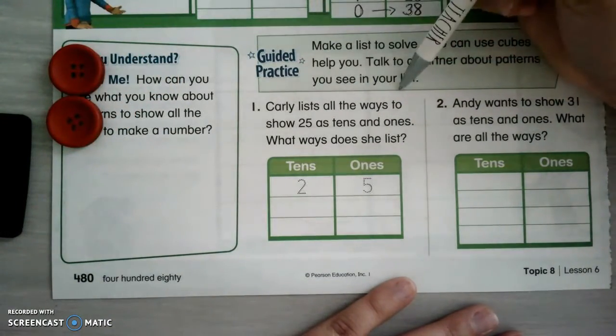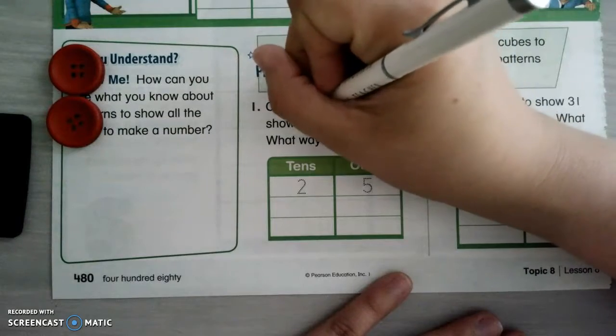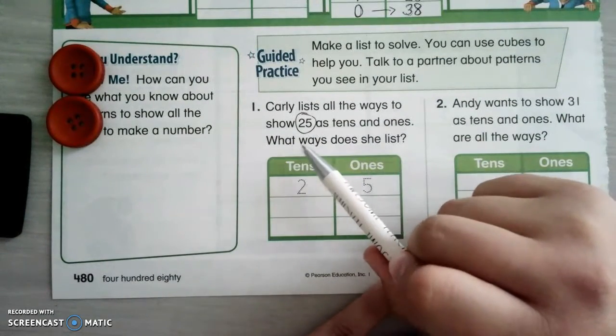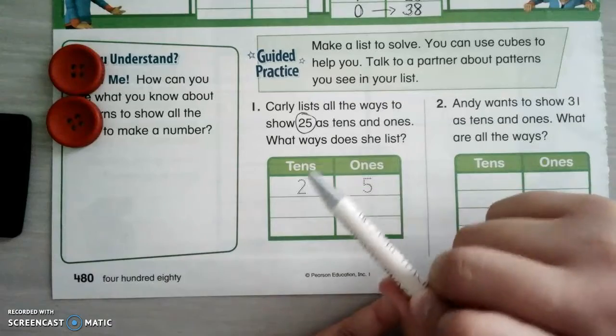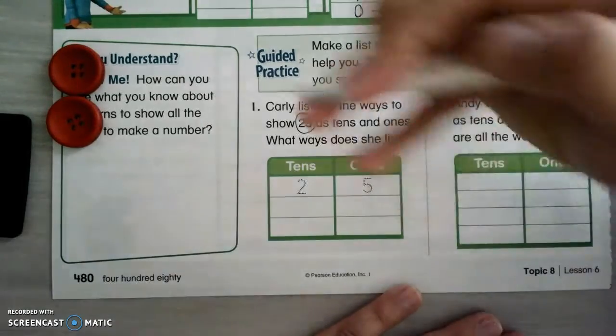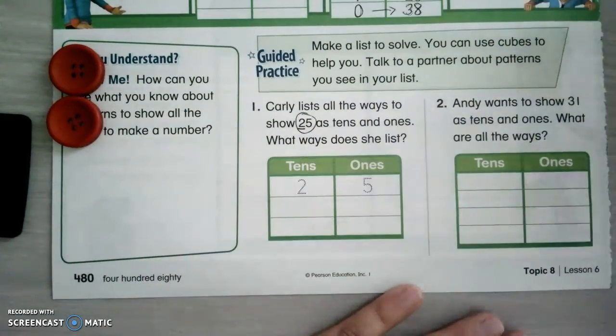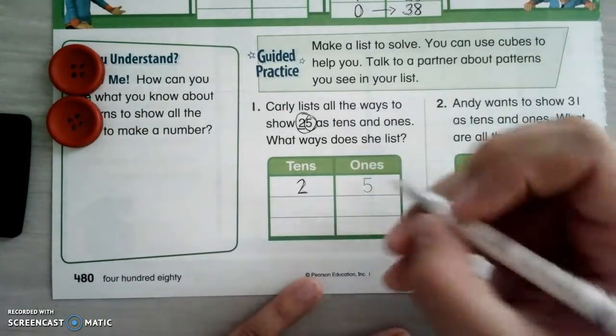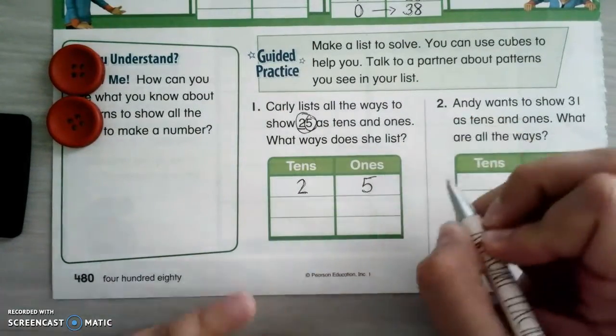Carly lists all the ways to show 25. I'm going to circle that. That's our big number, as tens and ones. What ways does she list? So she lists the easy one first, right? Because 2 is in the tens place and 5 is in the ones place.